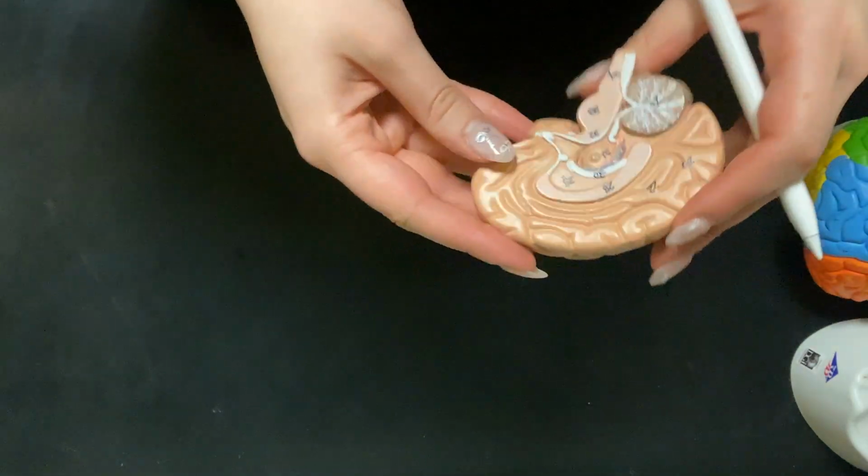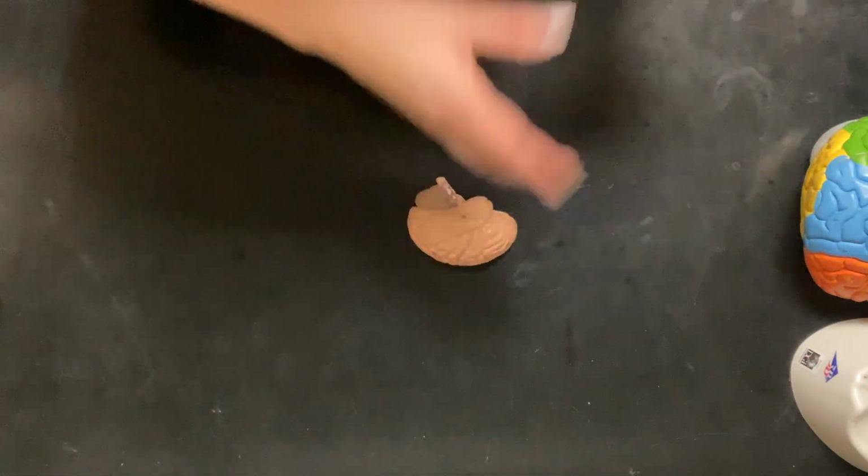And that concludes the different structures of the brain. Hopefully that was helpful.